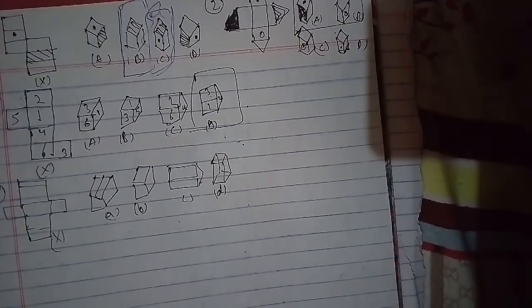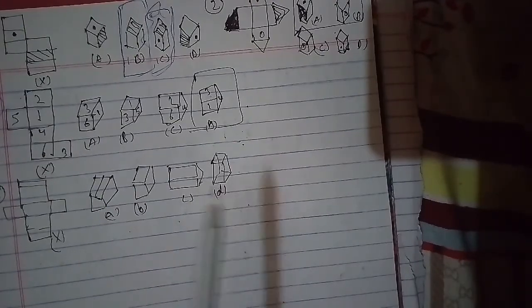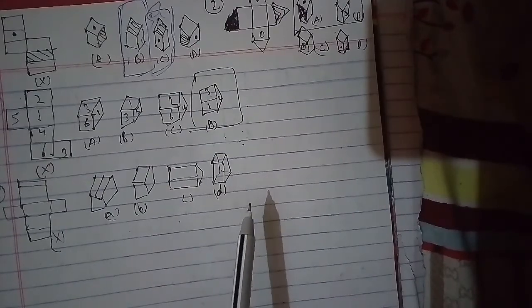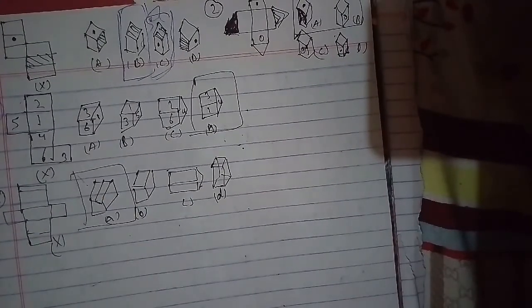Now we'll talk about the next question, the fifth question of the session as well. That is being represented here. Shaded circle plus, this has been shaded here. This has been figure X. So the options we have here.